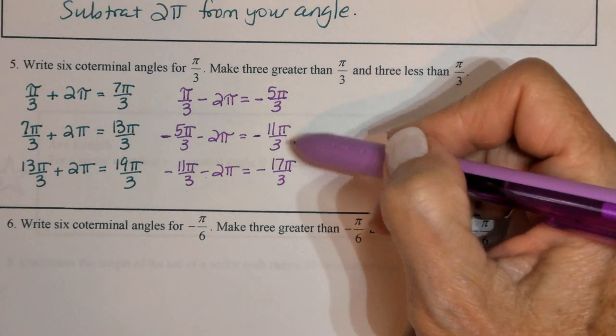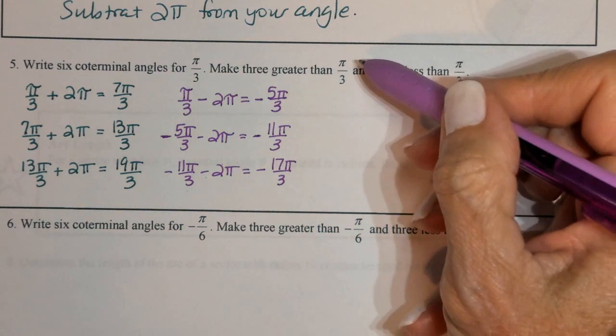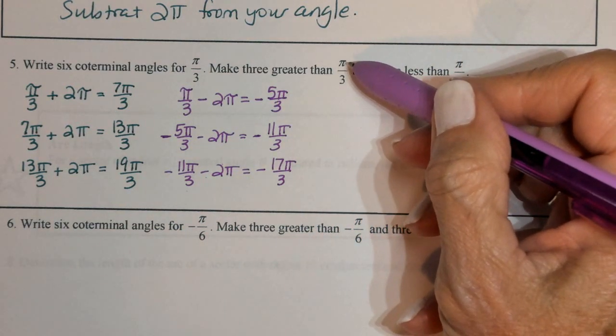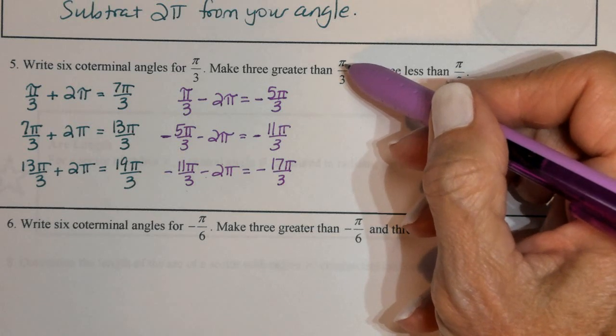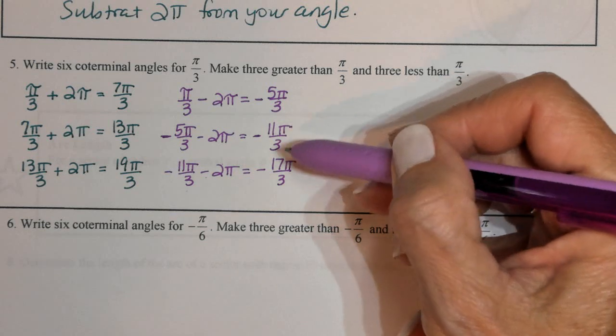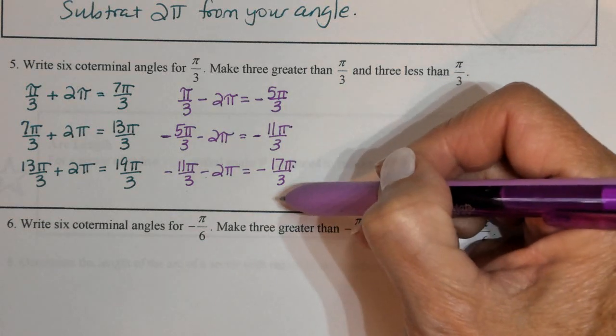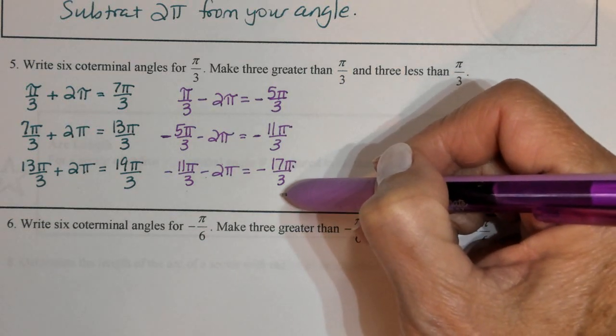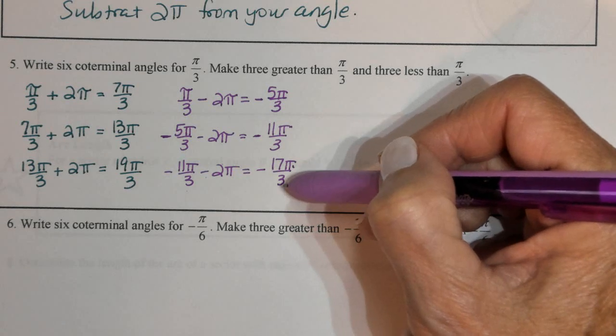So here each time, what are we doing? We started with pi over 3, we subtracted 6 from the numerator. And then subtract 6 from the numerator, subtract 6 from the numerator. The next one would be negative 23 pi over 3.